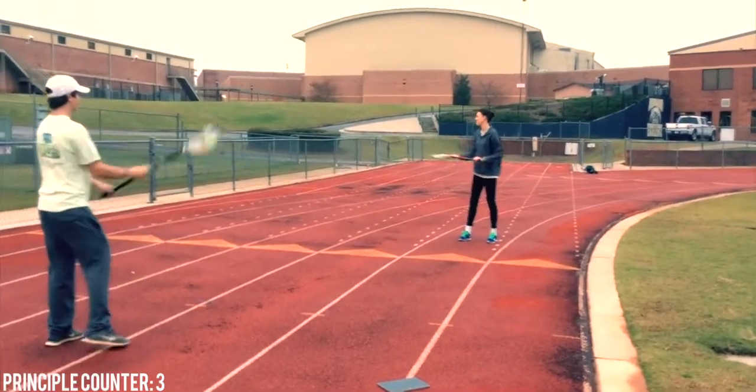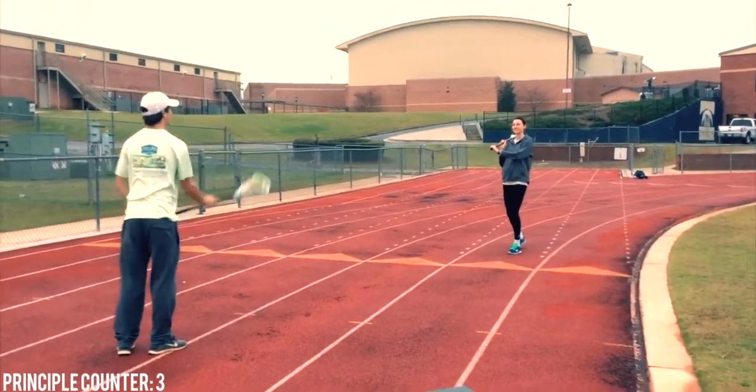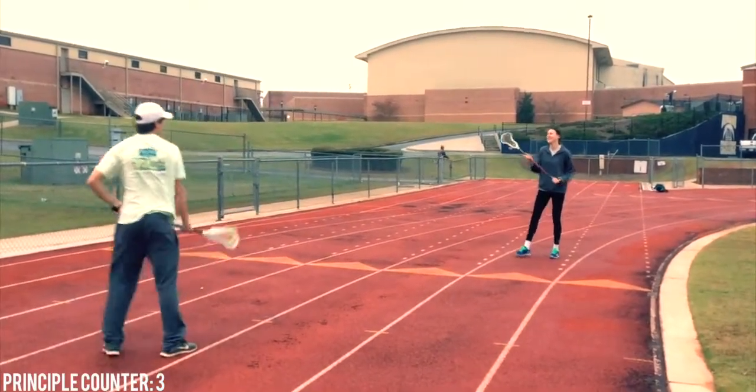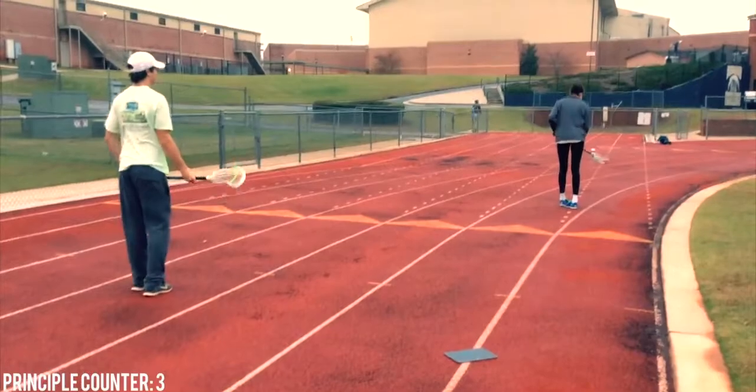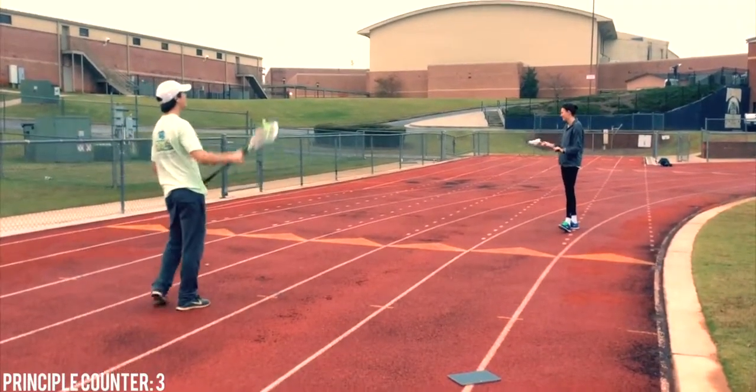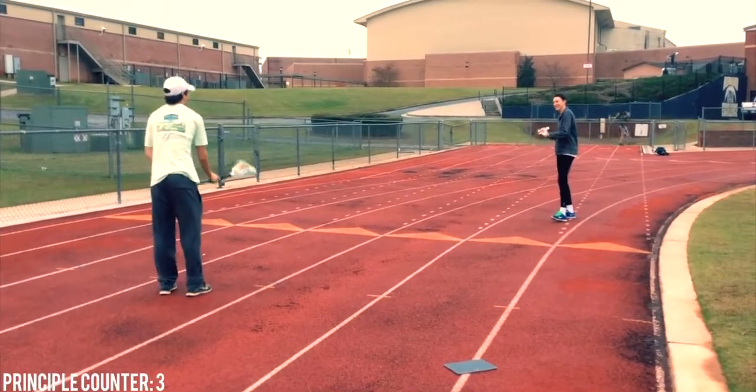Because of Newton's second law of motion, when Lindley throws to Aaron, the ball accelerates in the same direction as her throwing force. You can measure this force with the equation F equals ma by multiplying the mass of the ball by acceleration due to gravity. The greater the mass of the object being thrown, the greater the force needed to accelerate.